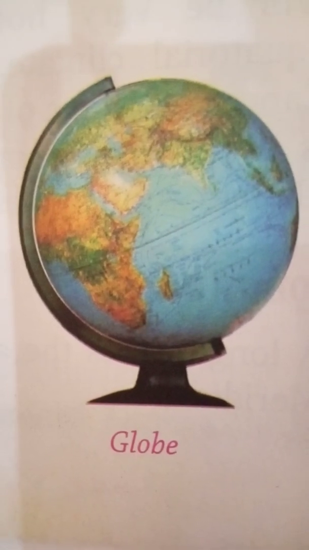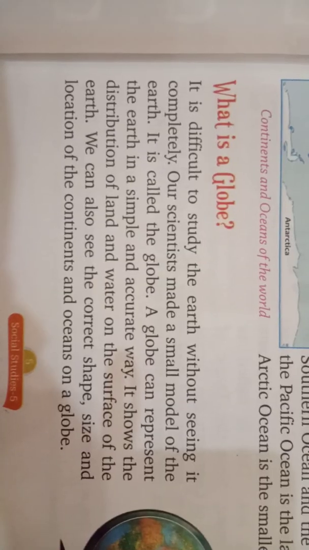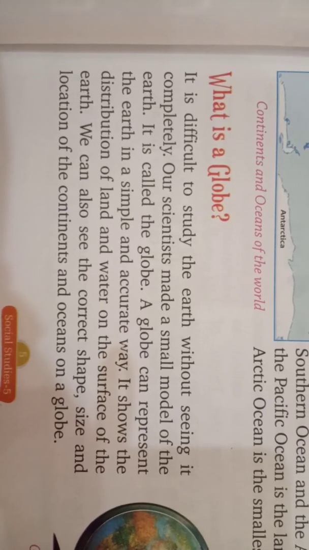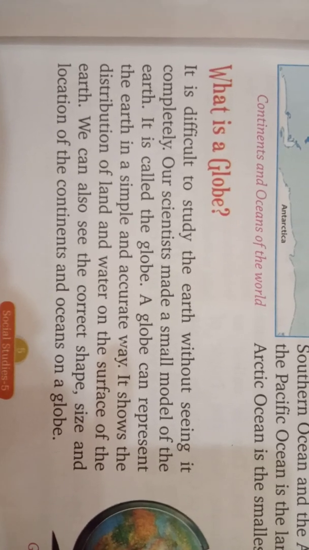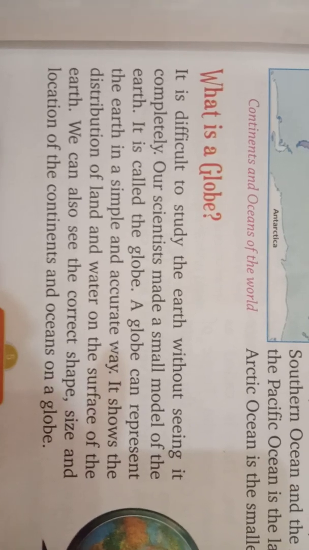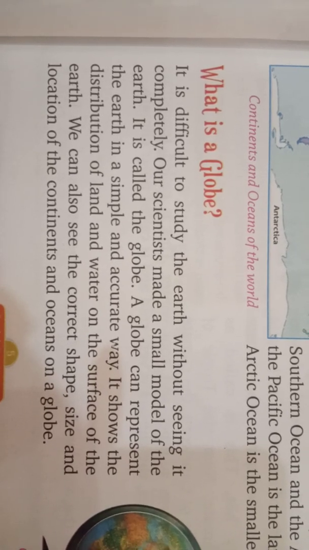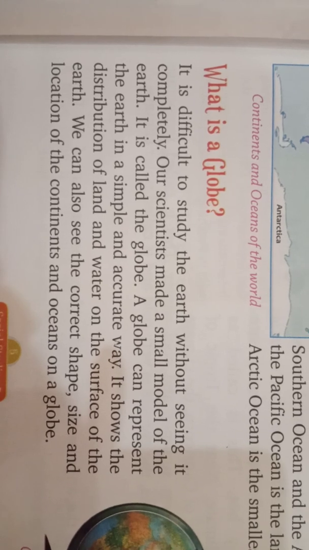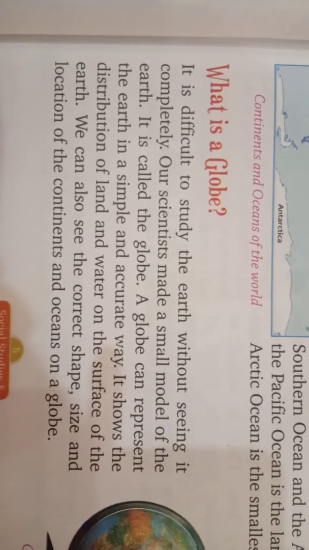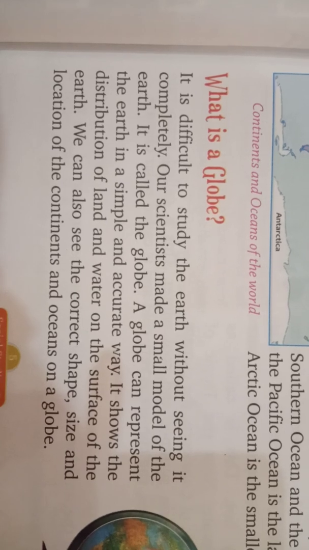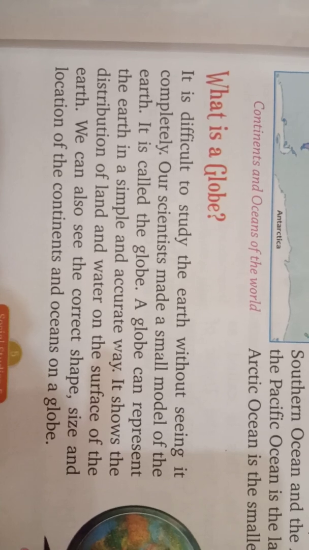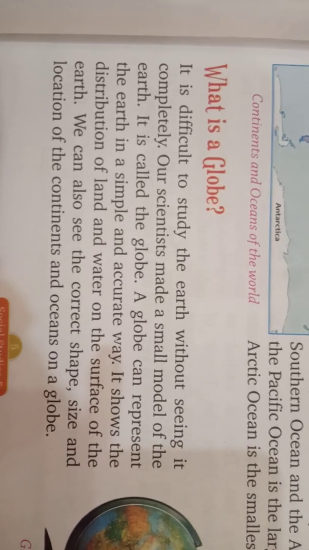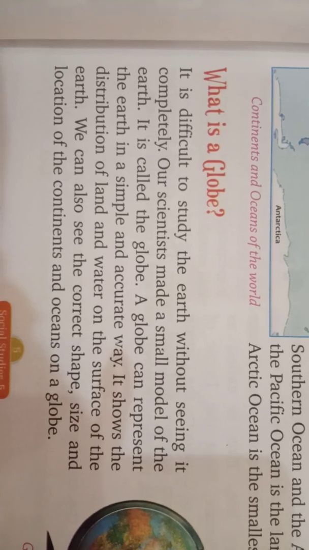Now, what is a globe? A globe can represent the earth in a simple and accurate way. It shows the distribution of land and water on the surface of the earth. We can also see the correct shape, size, and location of the continents and oceans on a globe. Hope you understood what is a globe.